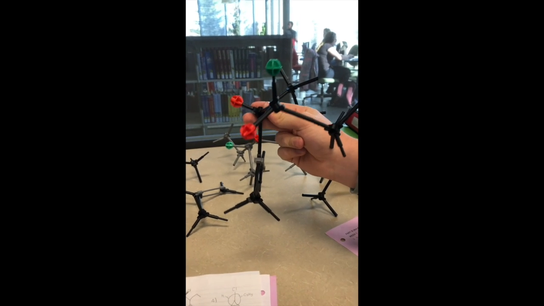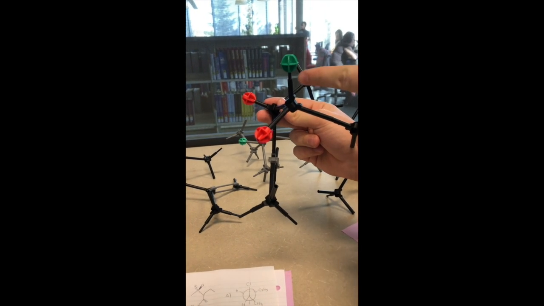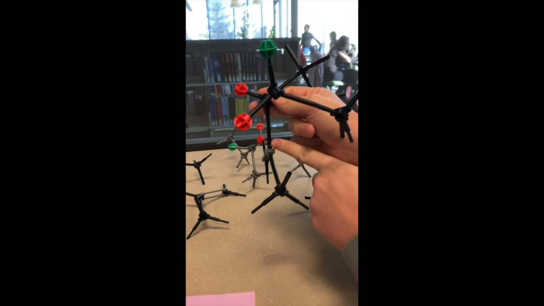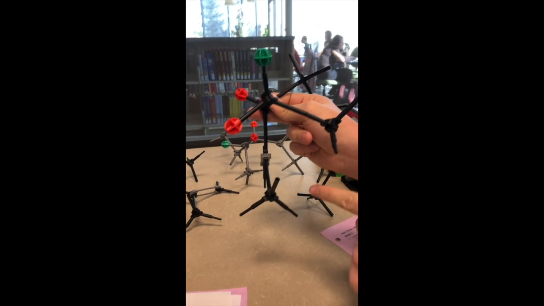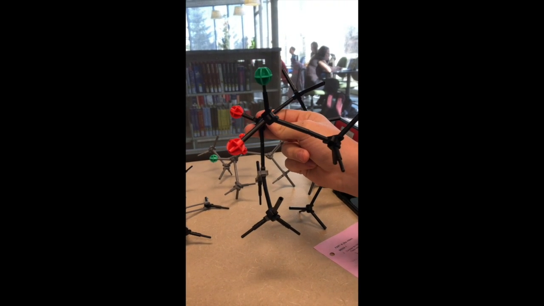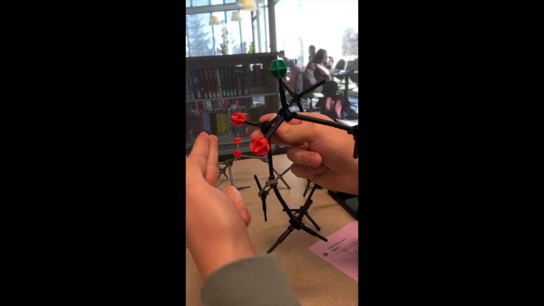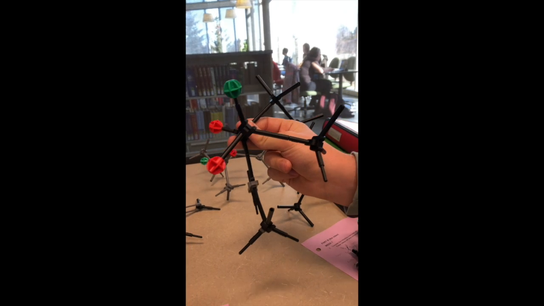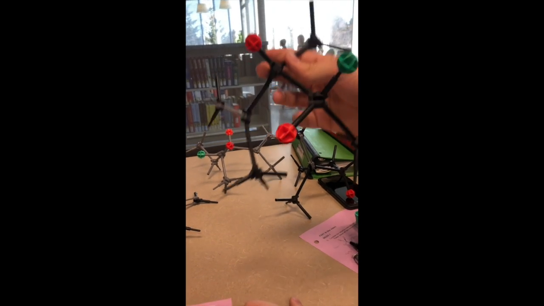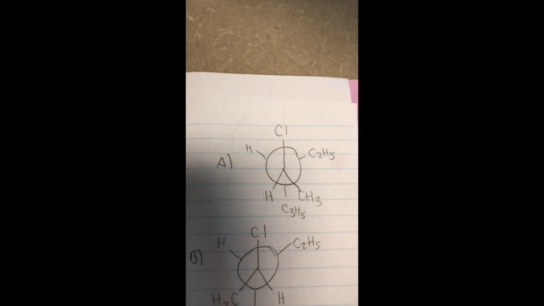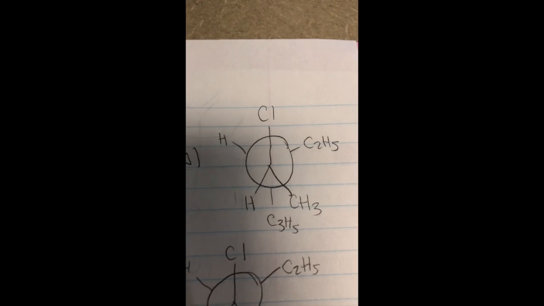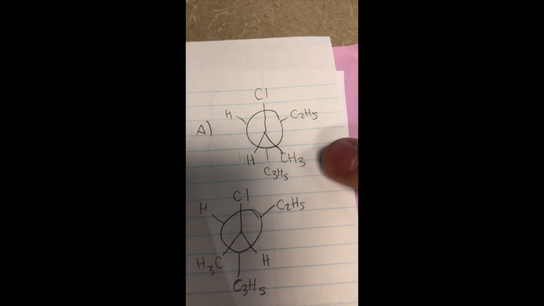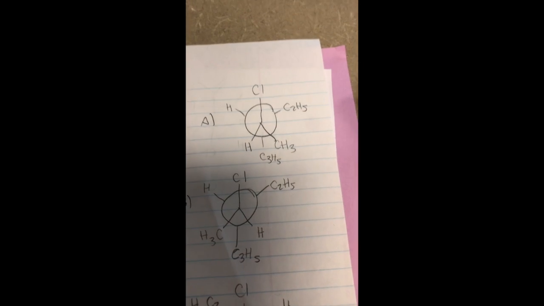Okay, to start, for group A, we have our biggest group, chlorine, on the top, and always having our largest group at the bottom, here being C3H5. So in this first one, we have both hydrogens here to the left. We have our methyl group here and our C2H5 to the right. As you can see in our Newman's projection, we have the same conformation, having chlorine at the top, the C3H5 at the bottom, methyl to the right, and both hydrogens to the left.